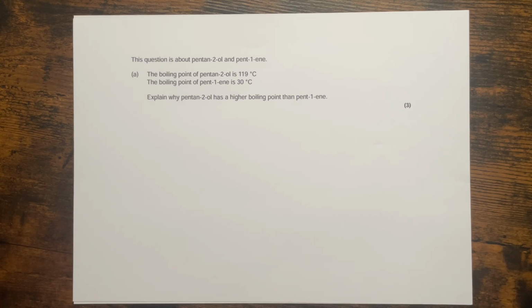Today I'm going to be having a look at an AS level structure and bonding question, which of course will need to be understood by year 13 students as well. We're looking at two organic compounds here. We're looking at pentan-2-ol and pent-1-ene.